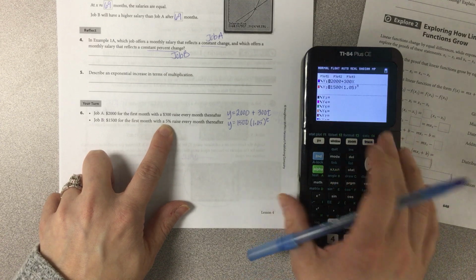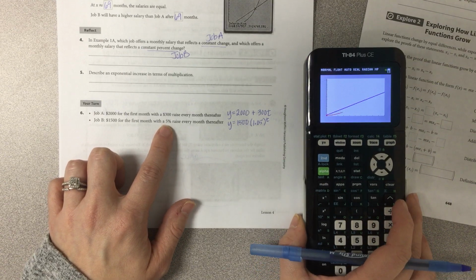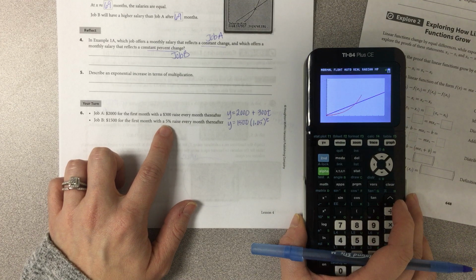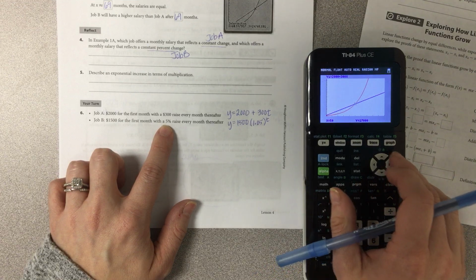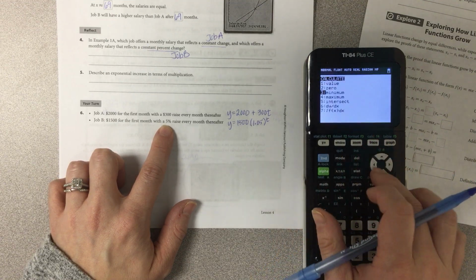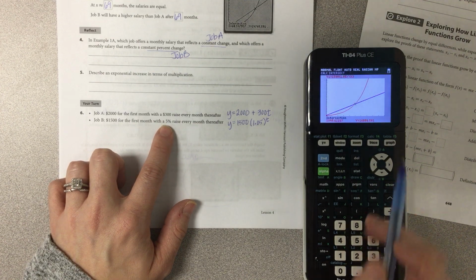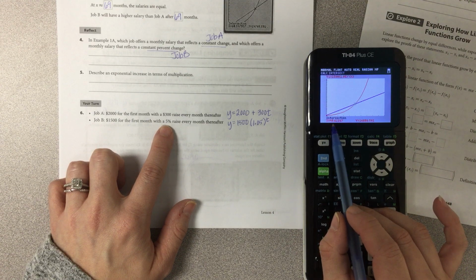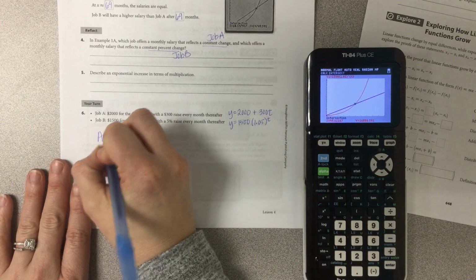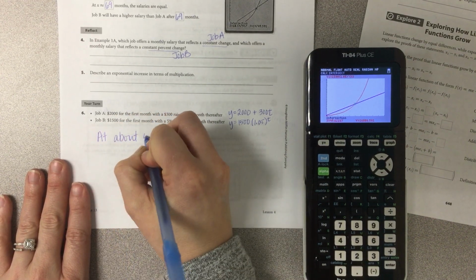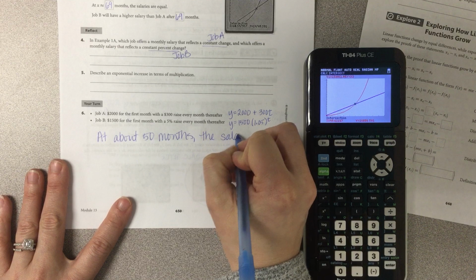To the x. Okay, going to see my graph. Let's see if we get lucky and our window is, oh good, our window shows us the intersection. So I'm going to do calc trace, second calc, intersection, enter, enter, enter. All right, our intersection is when x is 49, almost 50, and y is 16,886. So at about 50 months, the salaries would be equal.